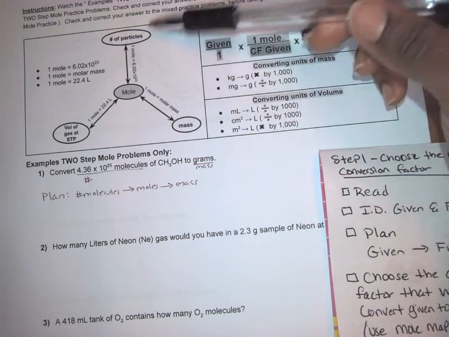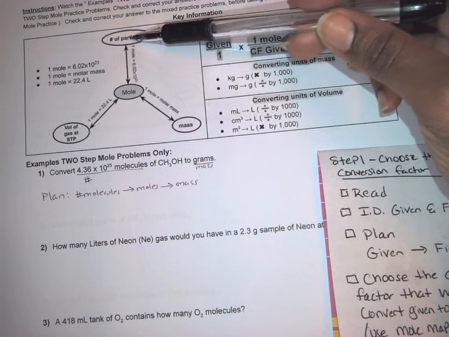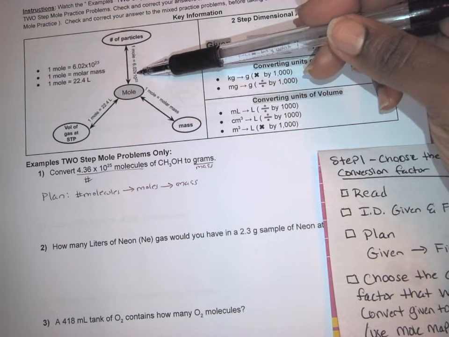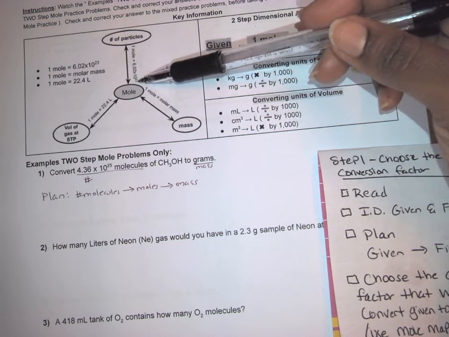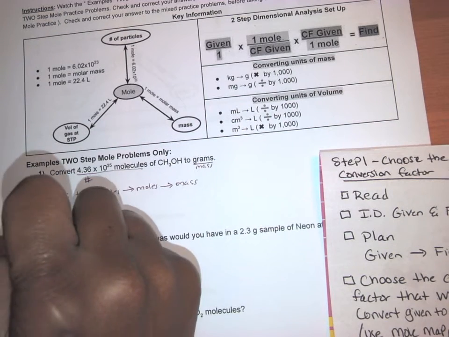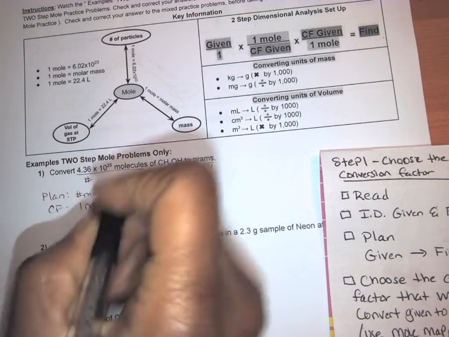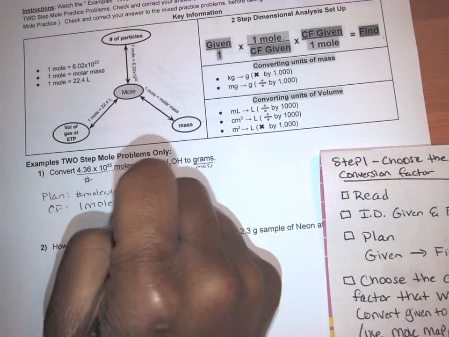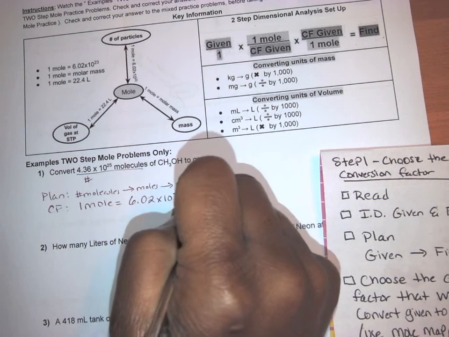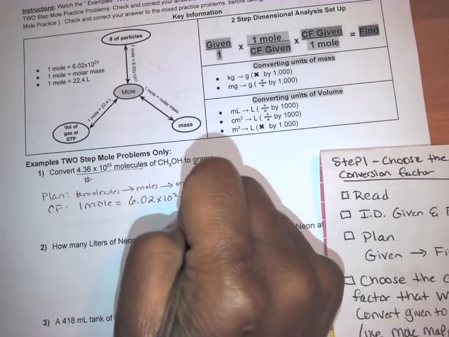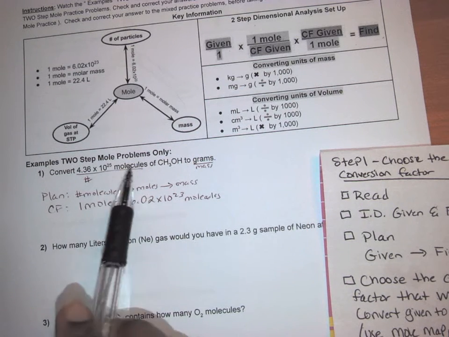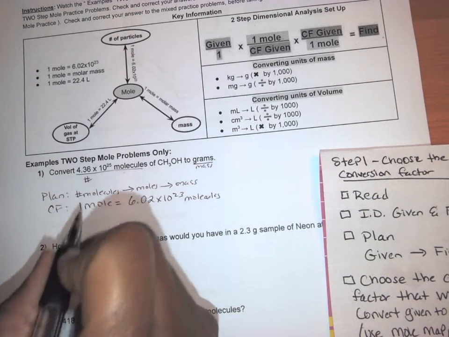Now to do this, there will be two conversion factors that we pass through. The first conversion factor we're going to pass through is 1 mole is equal to 6.02 times 10 to the 23 things, or 1 mole is equal to Avogadro's number. So our first conversion factor is 1 mole is equal to 6.02 times 10 to the 23, and we're dealing with molecules. Remember, for Avogadro's number, the units will depend on whatever it is that you're counting. In this case, it's molecules.